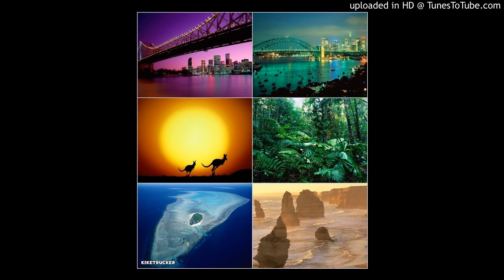Where do you have to go if you want to see the Great Barrier Reef? What are the names of the state and of the nearest big town? To see the Great Barrier Reef, you need to go to Queensland, and the nearest big town is Cairns. In picture 5, you can see the south coast of Australia, with the famous rocks called the 12 Apostles. Actually, there are not 12 anymore, because of the erosion.